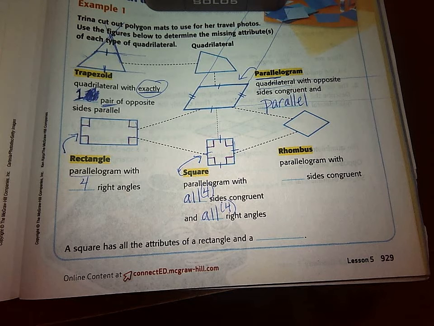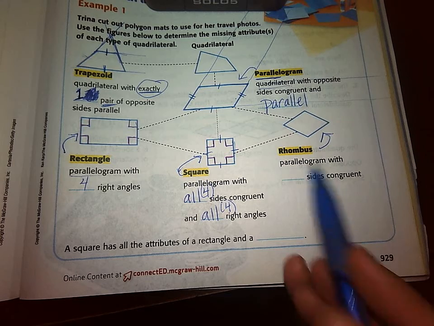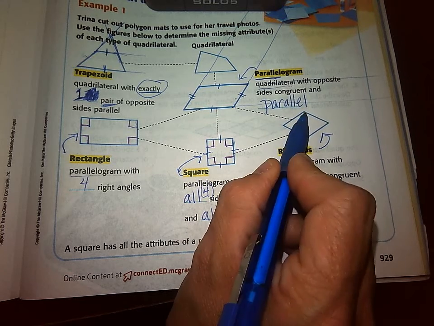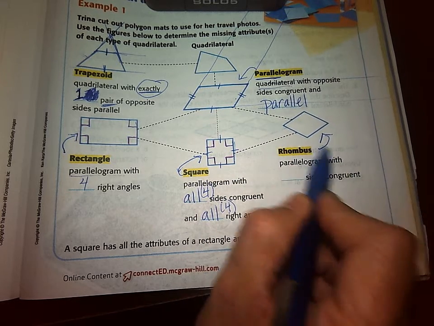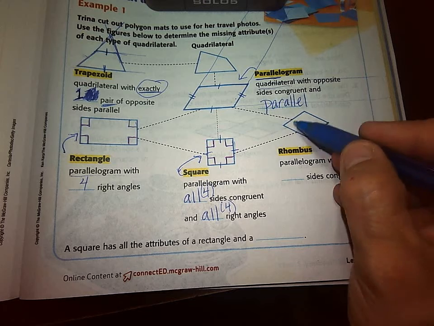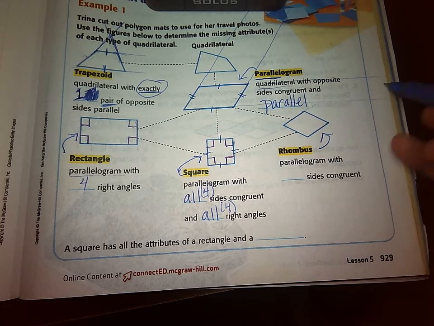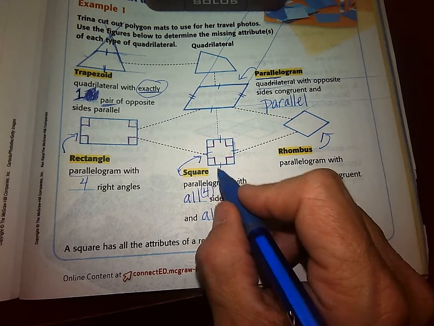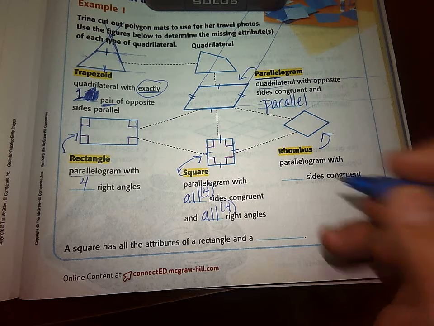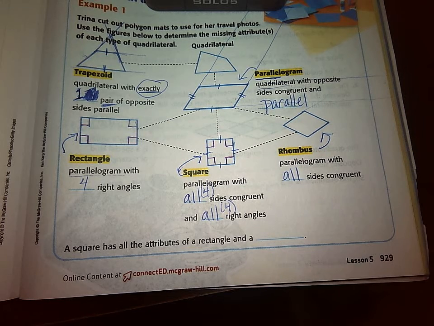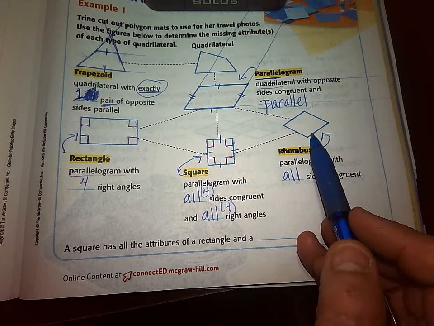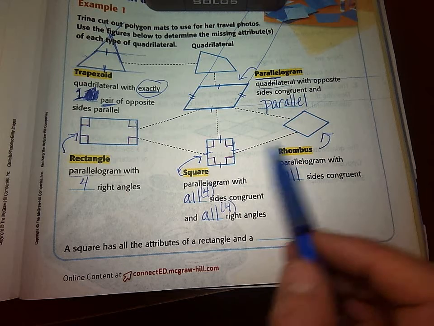And then the last one is a rhombus. Say rhombus. And that's this shape right here. And it is also a parallelogram. This one is the same length as this one. They're parallel, would go on forever. This one is the same length as this one. They're parallel, they would go on forever. But it just doesn't have those right angles like a square. So a parallelogram with all sides congruent is a rhombus. But rhombuses aren't squares because they don't have right angles.